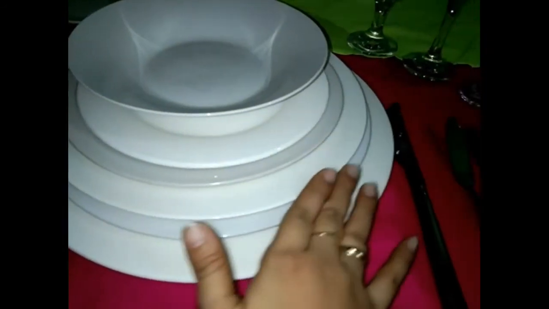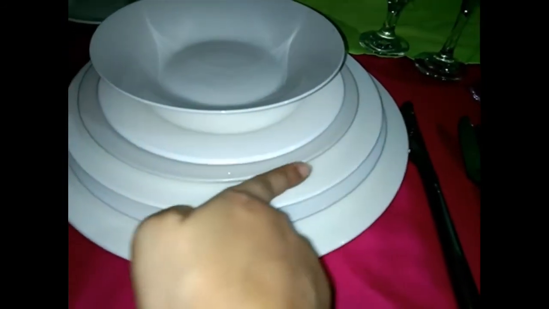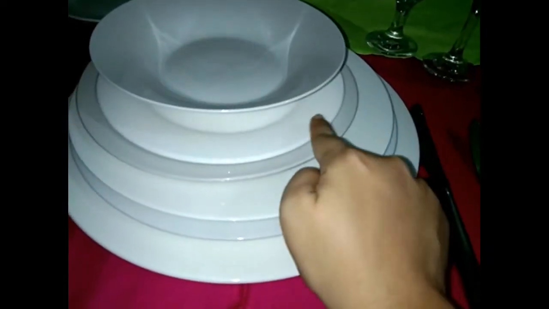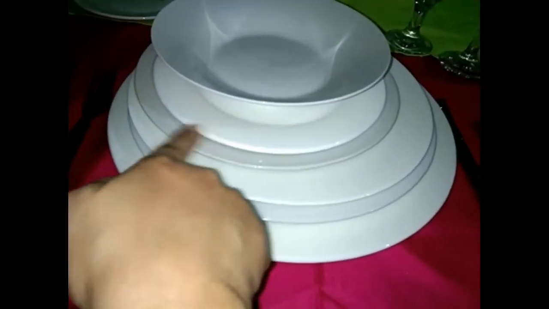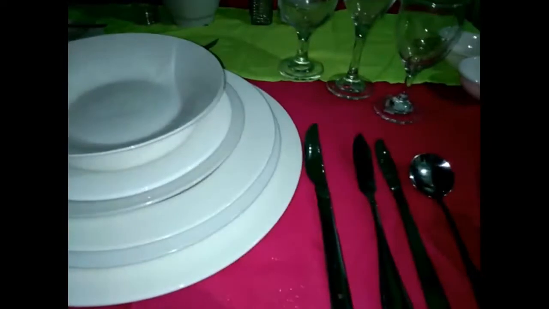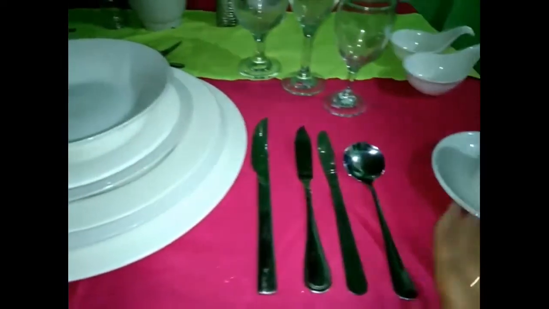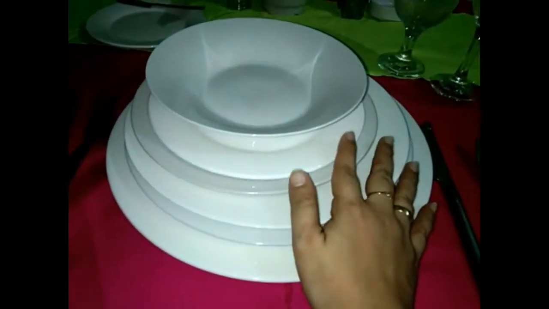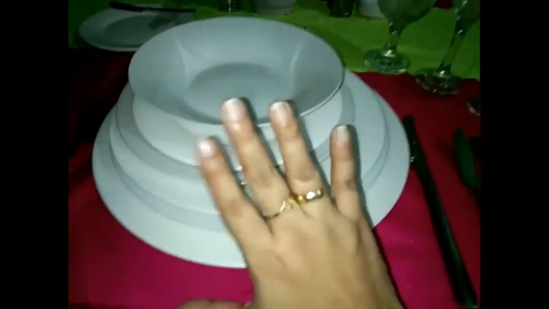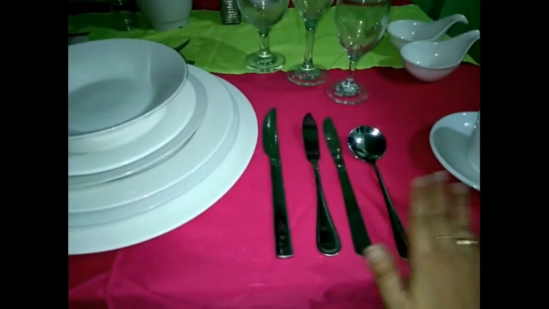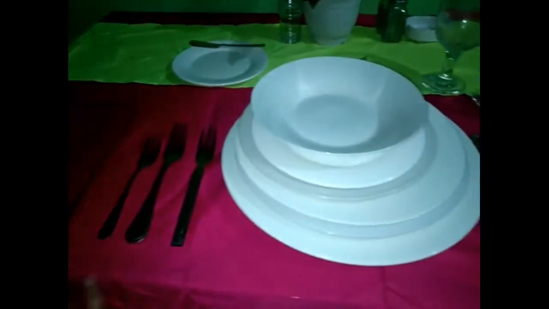We have here a, yes, salad plate. What do you call this? An appetizer plate. Actually, dapat we have here an appetizer fork since not available. Pero remember this, kung ano dapat meron dito, dapat meron din tayong flatwares na available dito, okay?